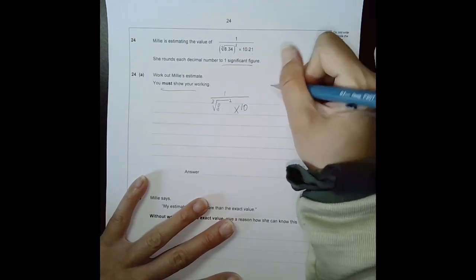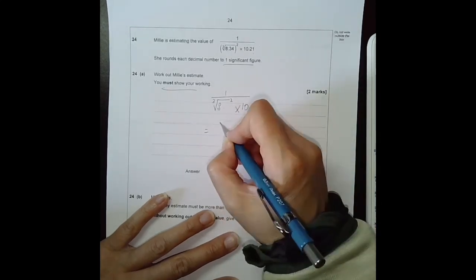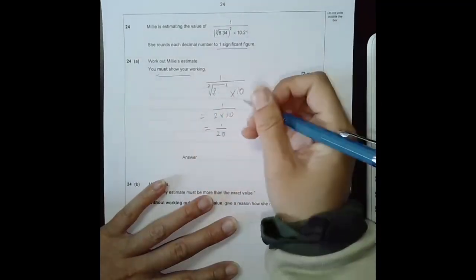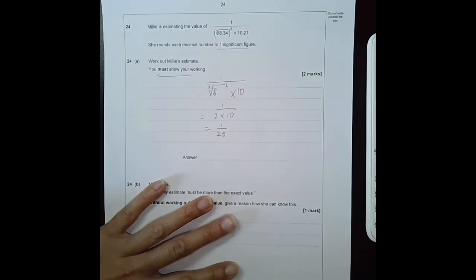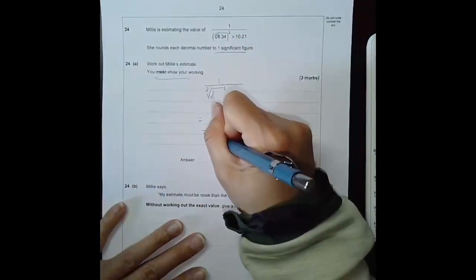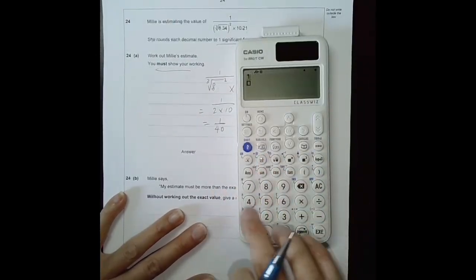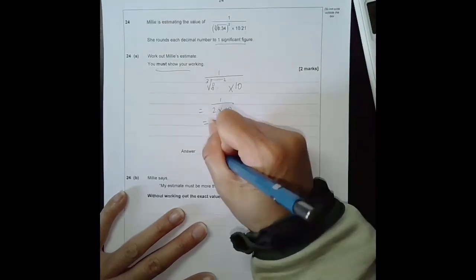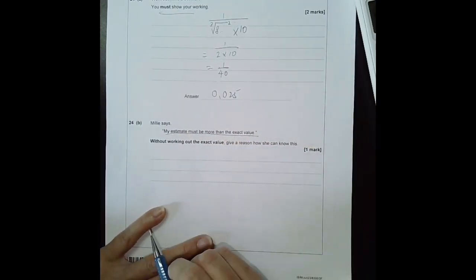It looks like everything is rounding down here. And then we will have our answer, which is 1 over 2 times 10, that is 1 over 20. Oh, sorry, I forgot to square it, so it's 40. So 1 over 40 there. And in decimal, 1 over 40 is 0.025.